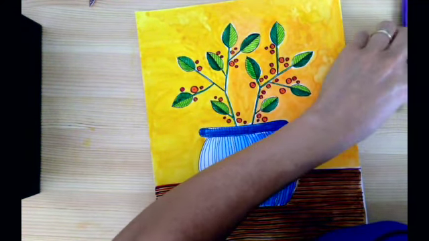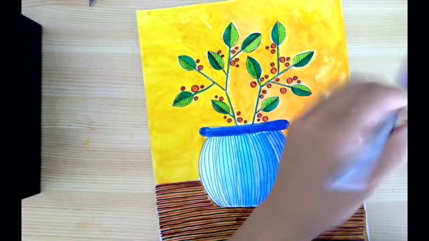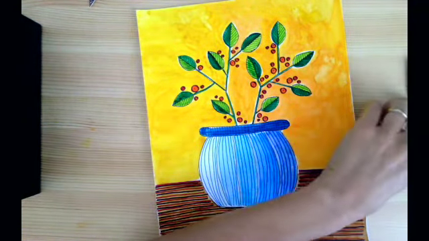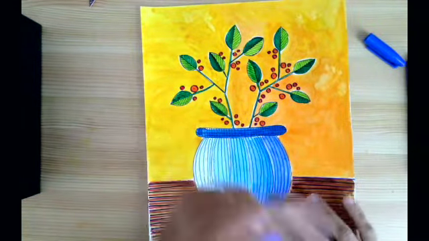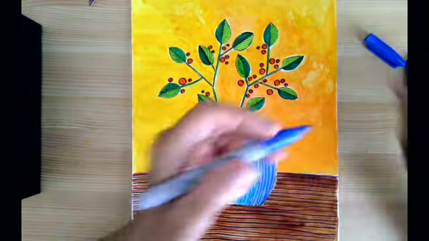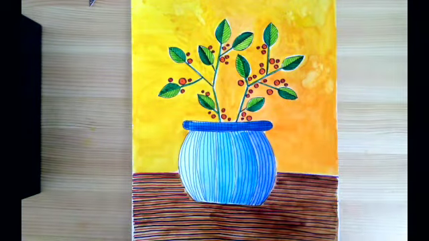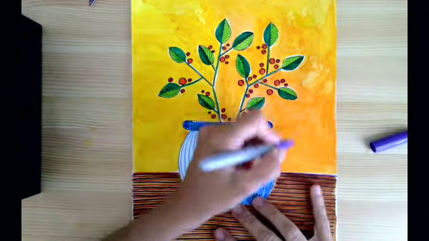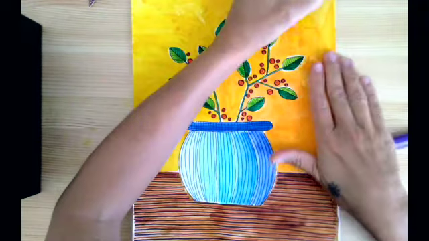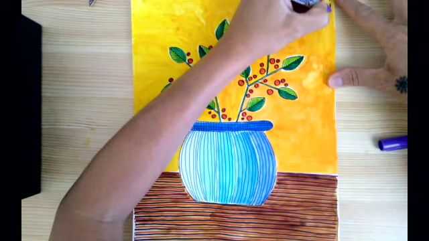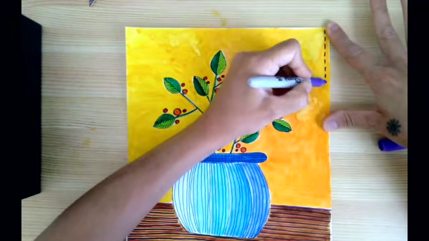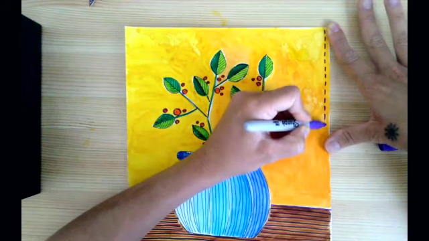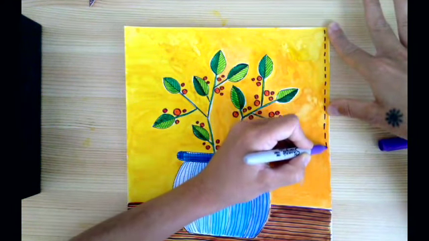Let me see if I can find an extra fine. No, I think I'm going to use this. It's fine. Purple. I'm going to keep with the purple. Segmented line, broken line. Remember, we reviewed this type of line at the very beginning.